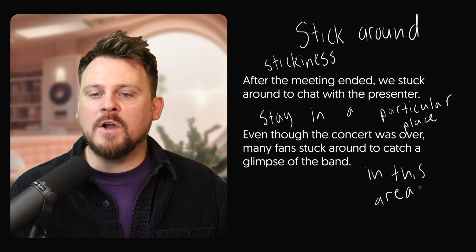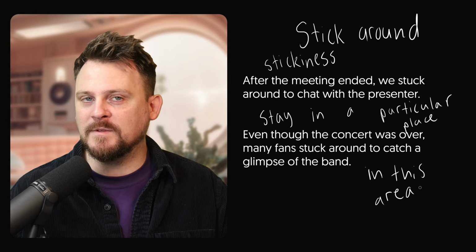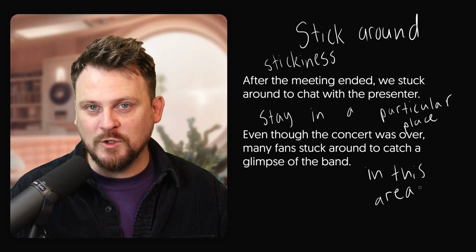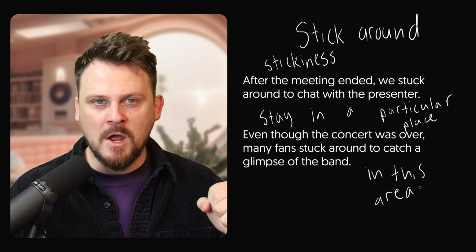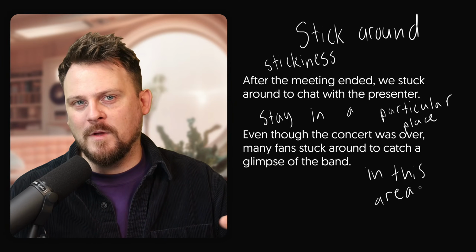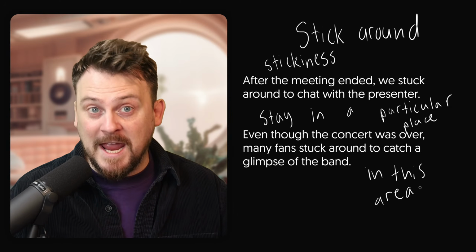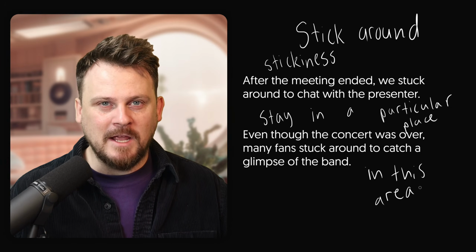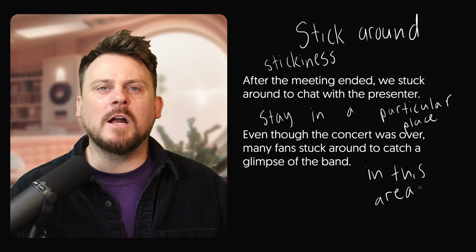Okay. Even though the concert was over, many fans stuck around, past tense, stuck around to catch a glimpse of the band. So normally people leave early in a concert so that the traffic isn't too bad. People leave 10 minutes early. Well, some super fans wanted to see the band after the show was over. They wanted to see the band packing up their stuff, leaving the venue. So they stayed for 2 hours after the concert was over. And they camped maybe outside in the rain, looking for a glimpse of the band.